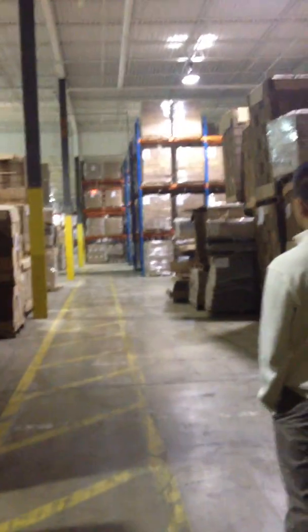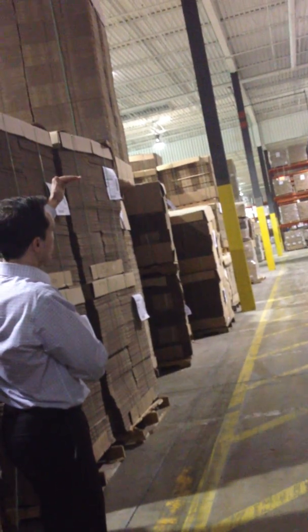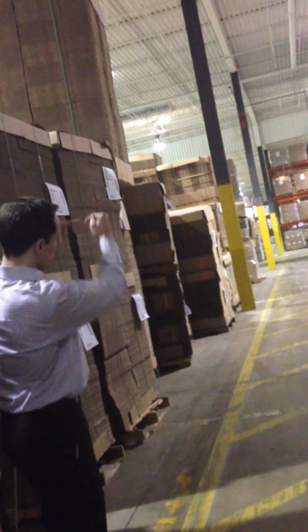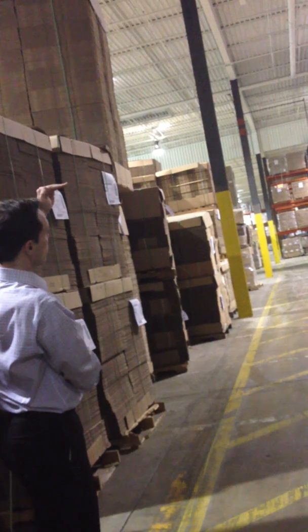Because this way, let's say in the future we decided to make our pallet shorter and add another row. You know what I mean? So bring all those things down and then make another row.